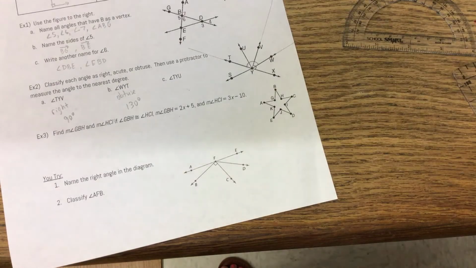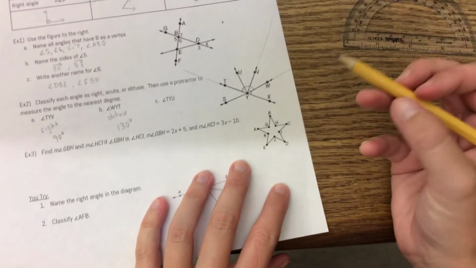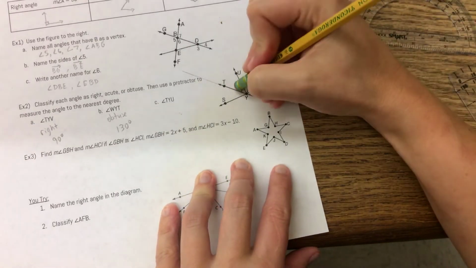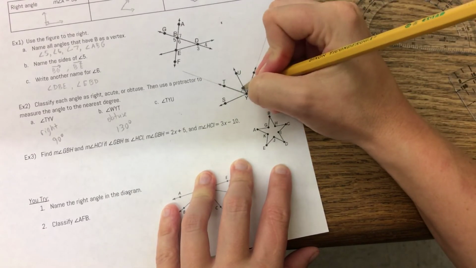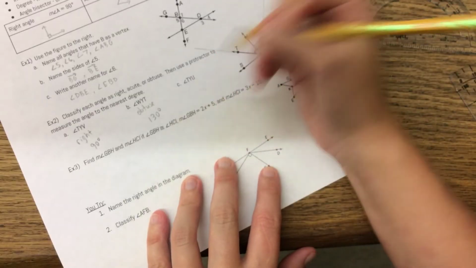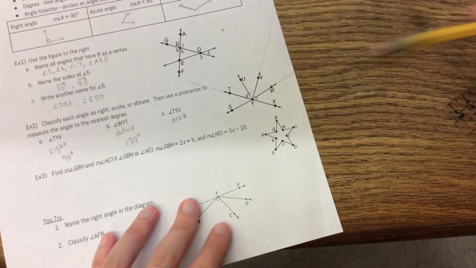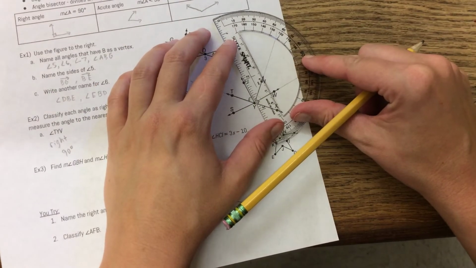Okay, and the last one on that example, TYU. So if I look at my picture again, I have T, Y, and U right here. So that is just this little spot here, which is going to be acute. And then I'm going to measure those again. So let's extend this.